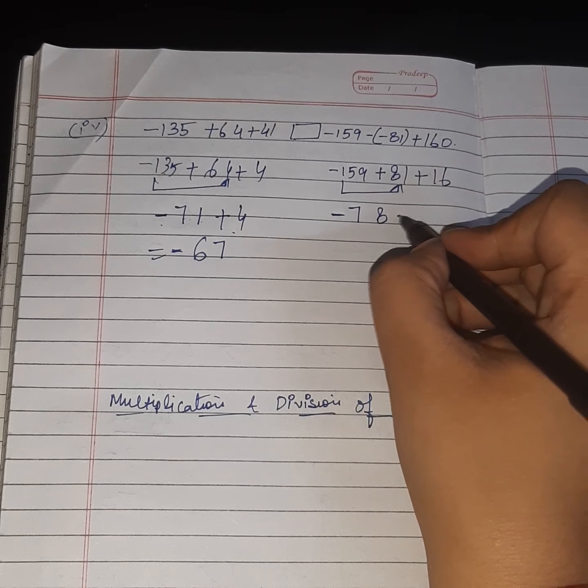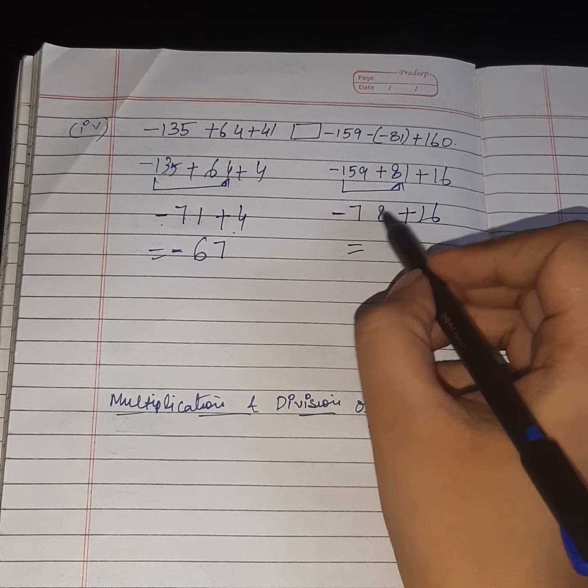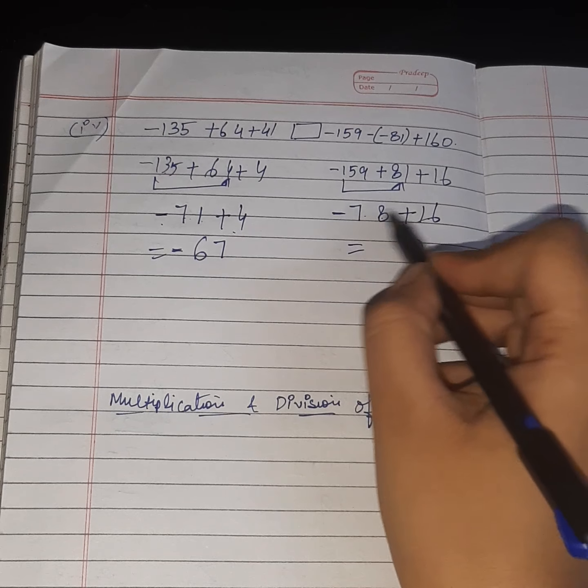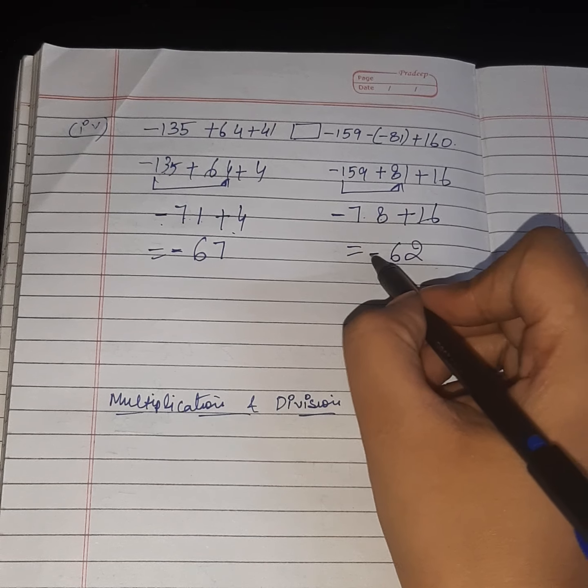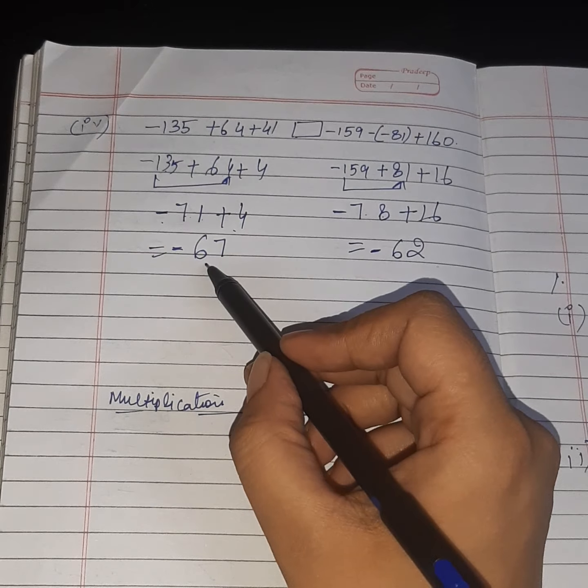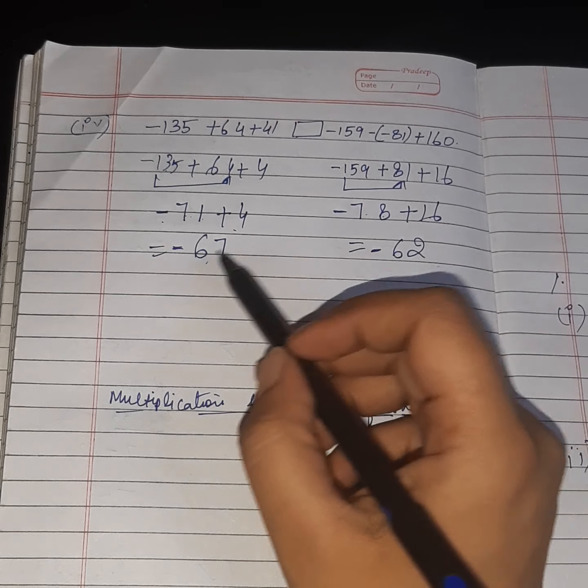-78 plus 16. Again we have to do the subtraction here. 8 minus 6 is 2 and 7 minus 1 is 6. We have to put the sign of the bigger term, that is 78 minus 62. Now if we compare -67 and -62, which number is greater?